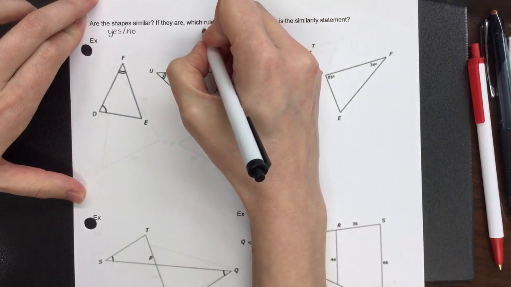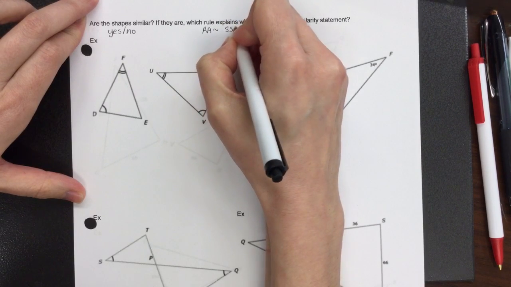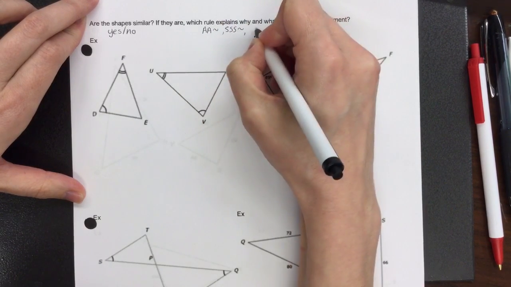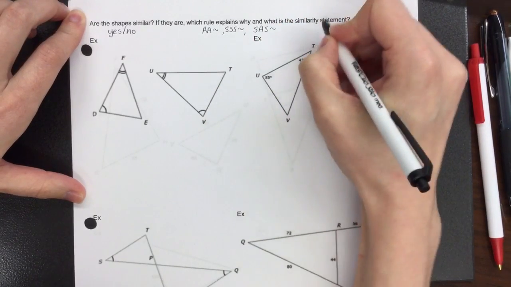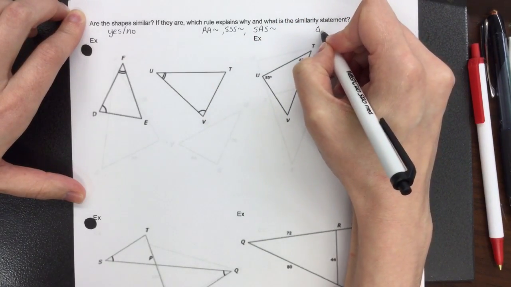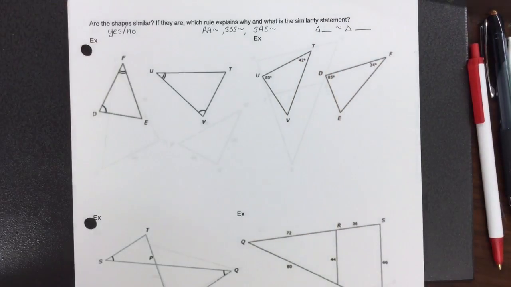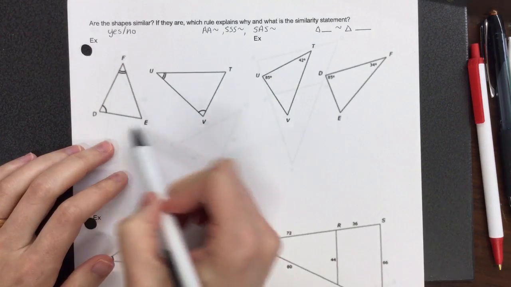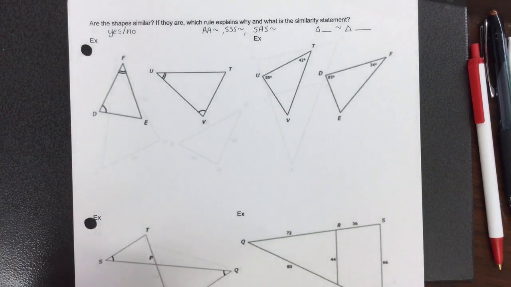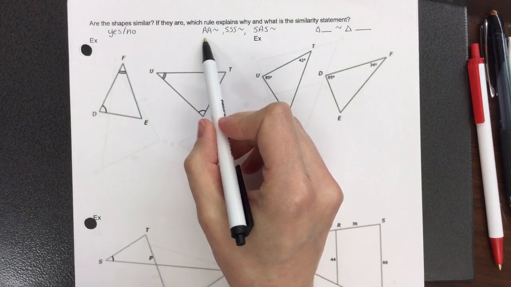So which rule explains why? We've got angle-angle similarity. We've got side-side-side similarity that we could use, and then we also have side-angle-side similarity. And then what is the similarity statement? That's triangle or shape whatever is similar to triangle or shape whatever. So if we start trying these out, looking at those two triangles, they don't give us all three sides, they don't give us all three angles, so we're going to have to use one of our triangle similarity theorems.